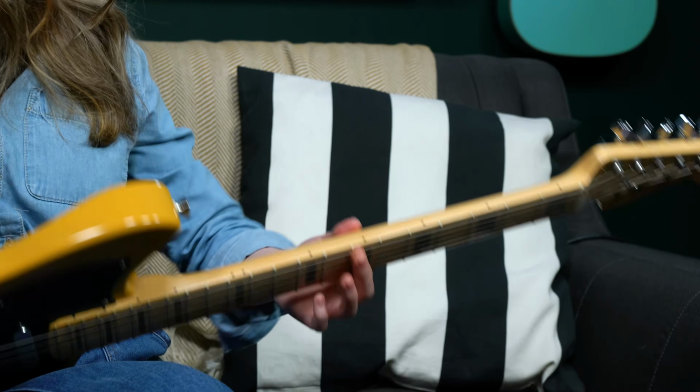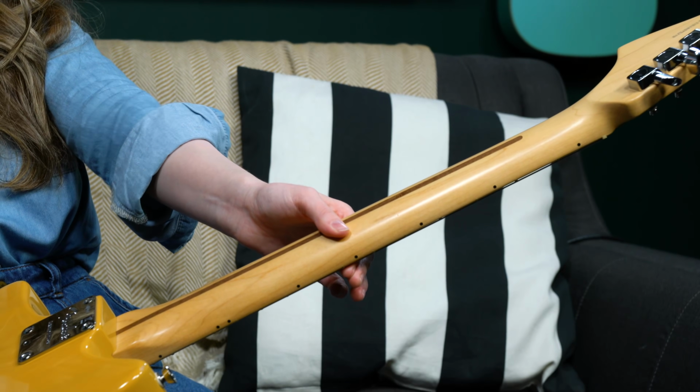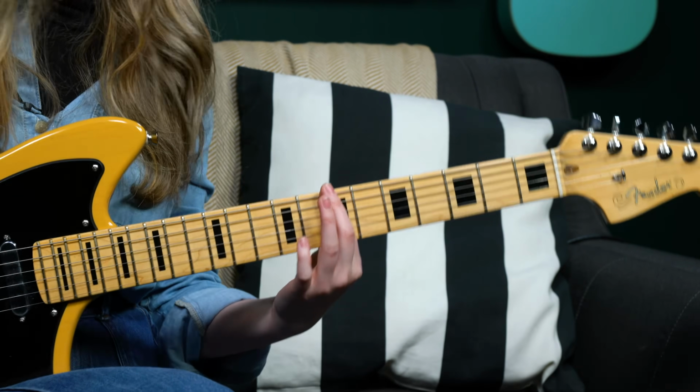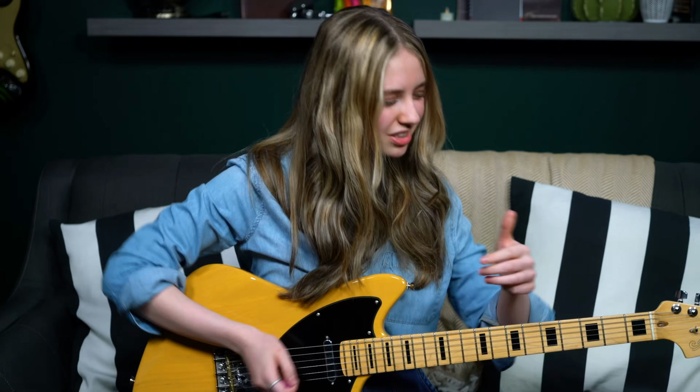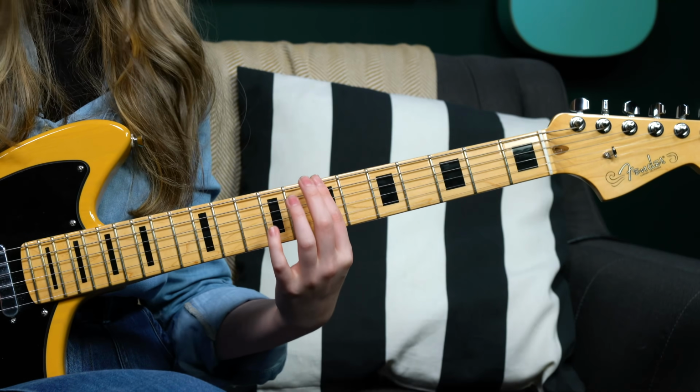And my thumb is just sort of resting casually on the back of the neck like this. You don't have to do anything crazy with your thumb. You don't need to totally hyperextend backwards either. Just try to keep everything as relaxed as you can.